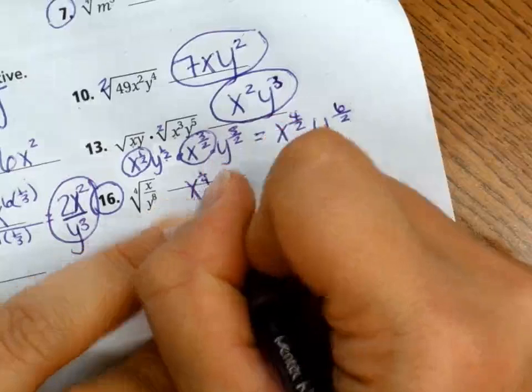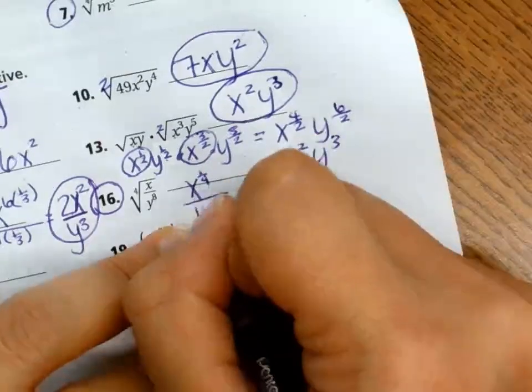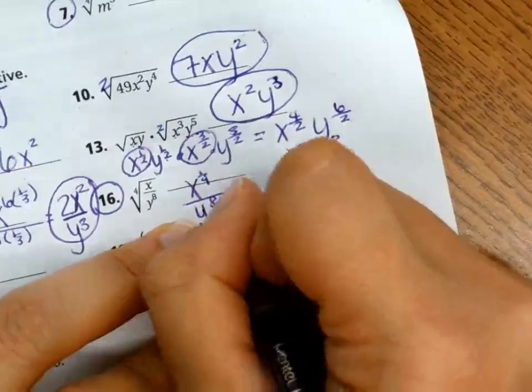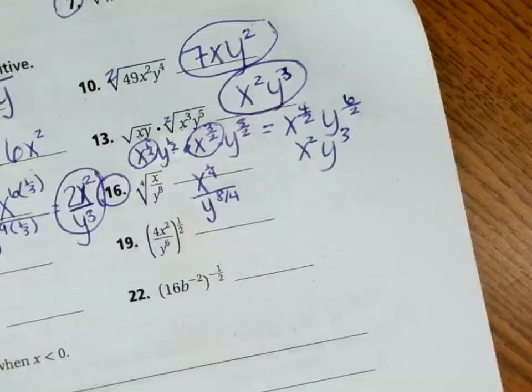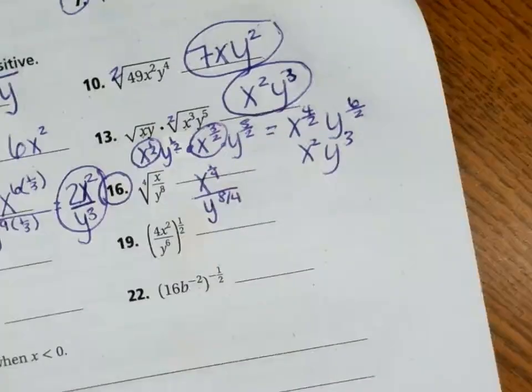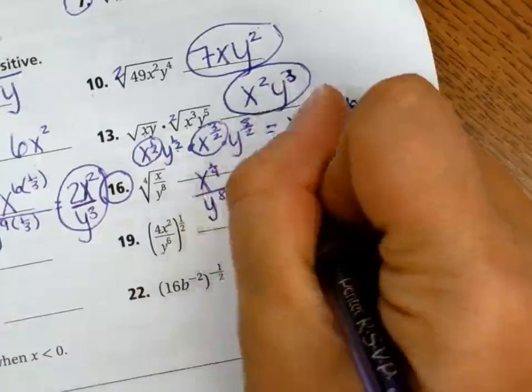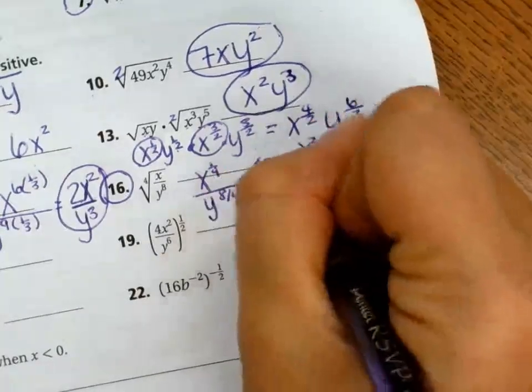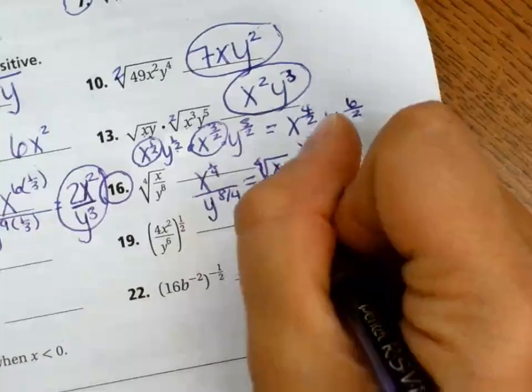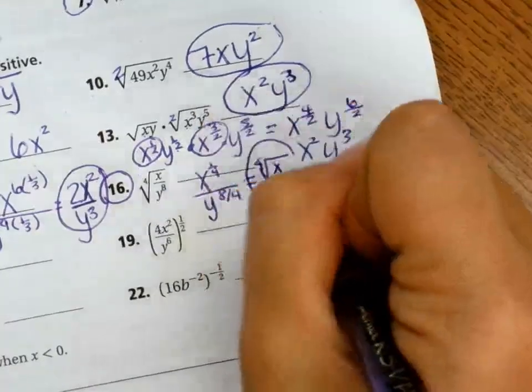X to the 1/4 over y to the 8/4. So you're going to be left with x to the 1/4, or the 4th root of x, over y to the 2nd. 8 divided by 4 is 2.